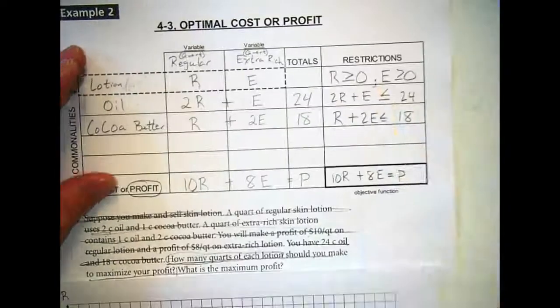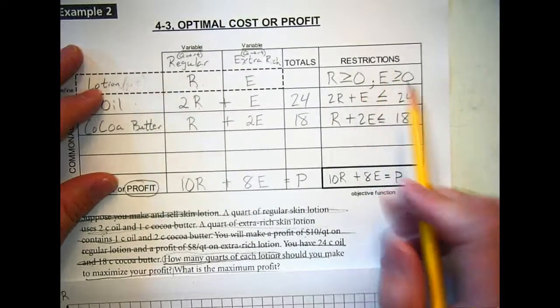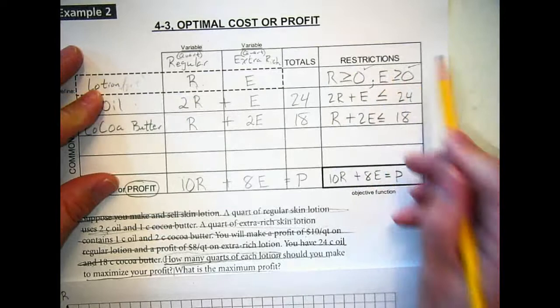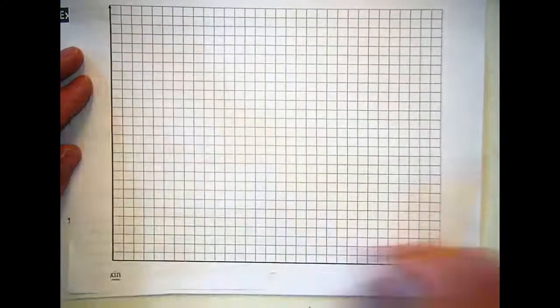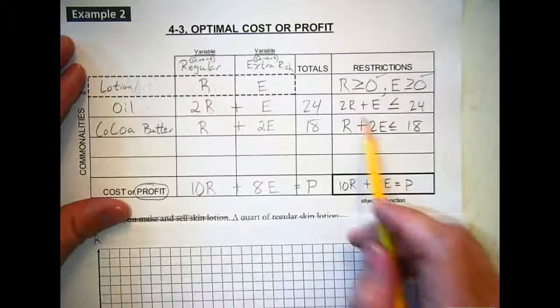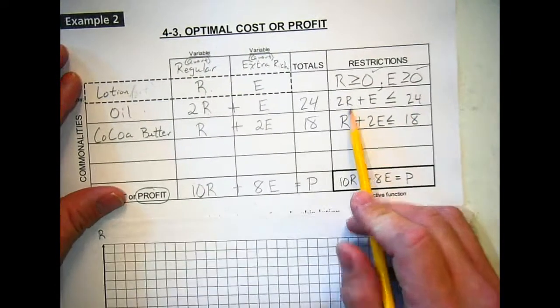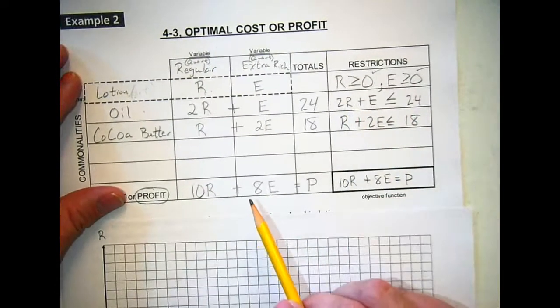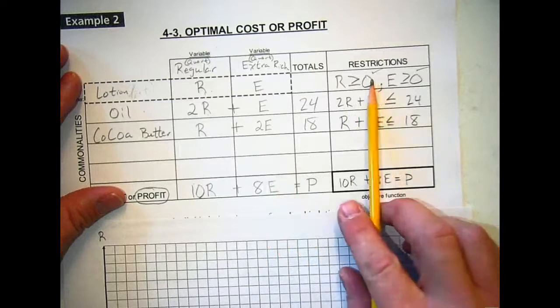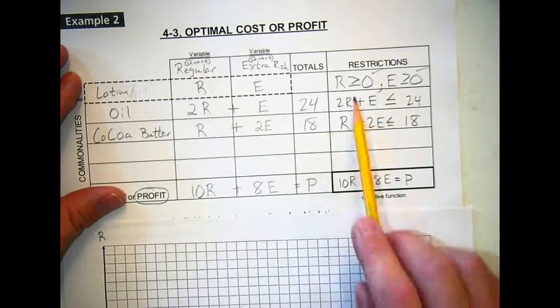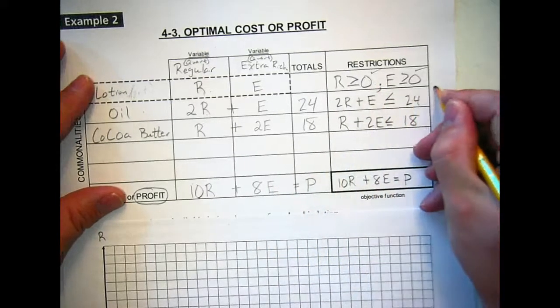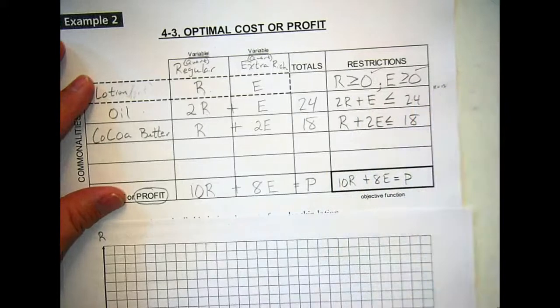Well, because when I'm doing this, remember we've already graphed these. I mean, just by virtue of what we've got here, right? We know it's in quadrant 1. But this one right here, what is my R-intercept? 12. R-intercept when E is 0, R-intercept is 12. Okay, so I'm just going to put R equals 12 here. That tells me my R-intercept.